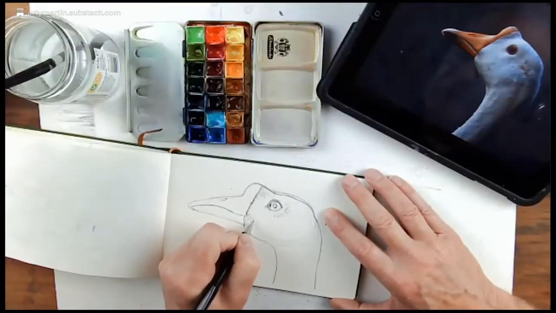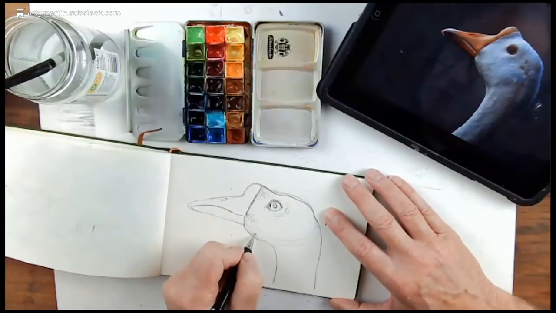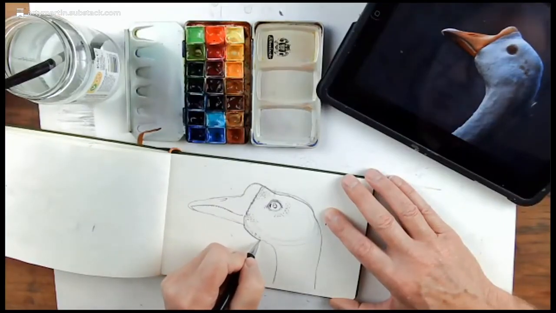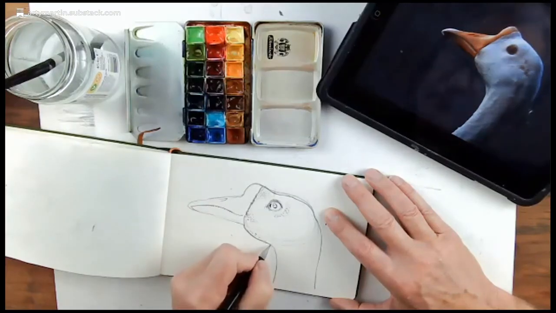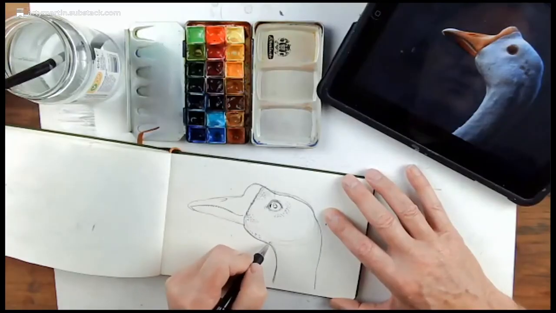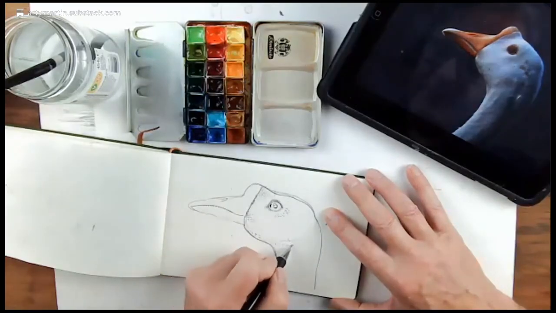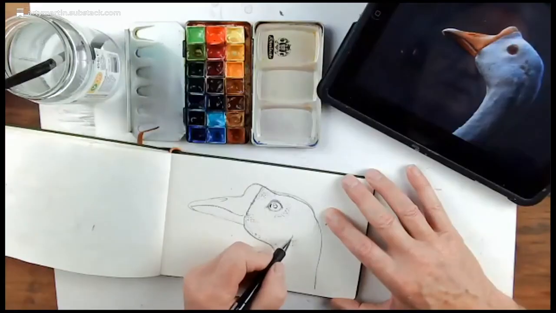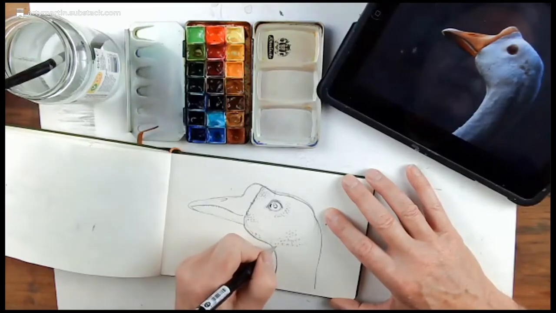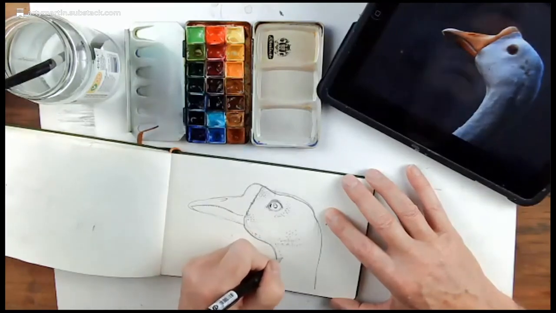So again, I'm putting just a few little dashes just to show everybody where it turns away from the light. Because this shadow is going to be painted, but these are just little marks to let me know where I'm going to put my paint, my shadows.